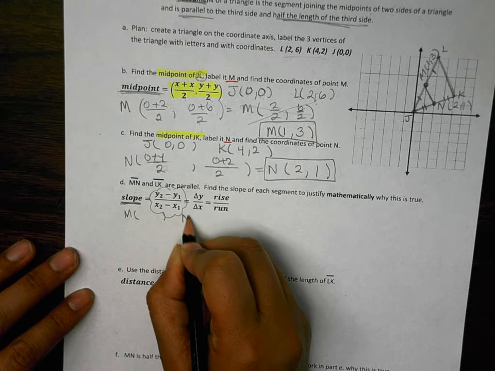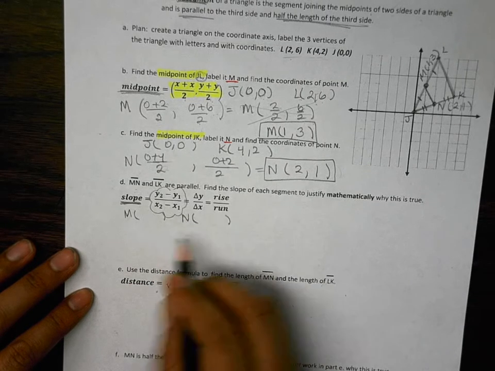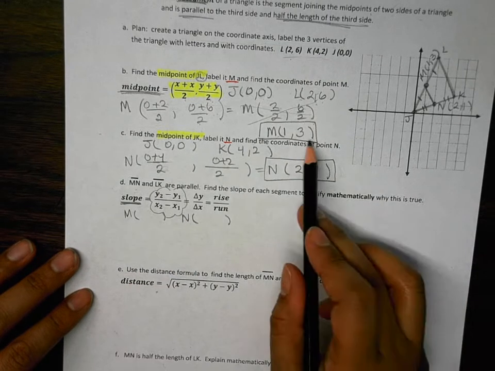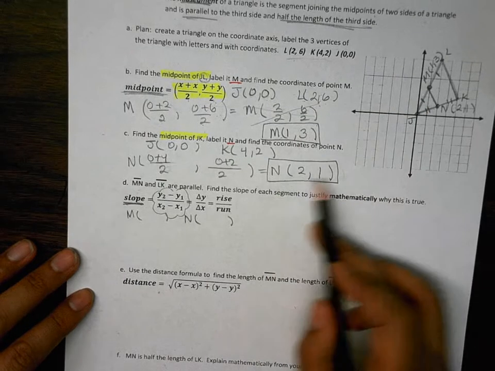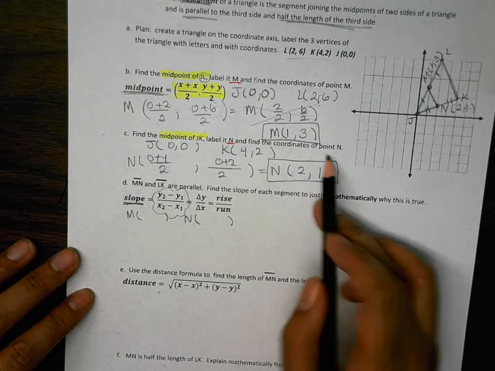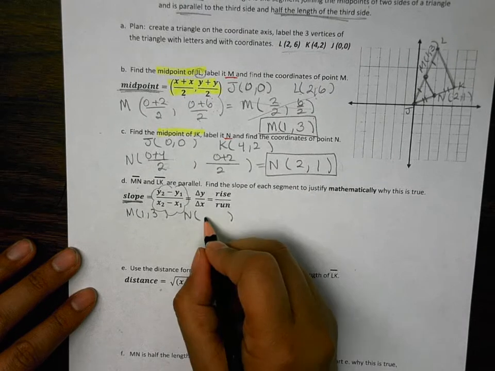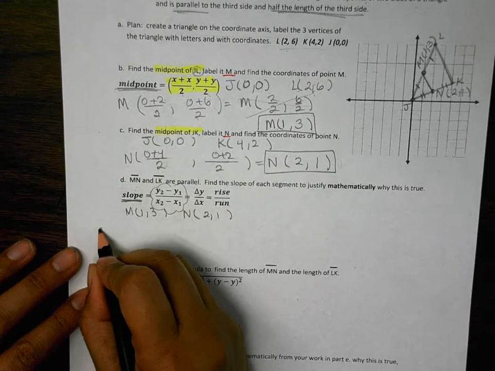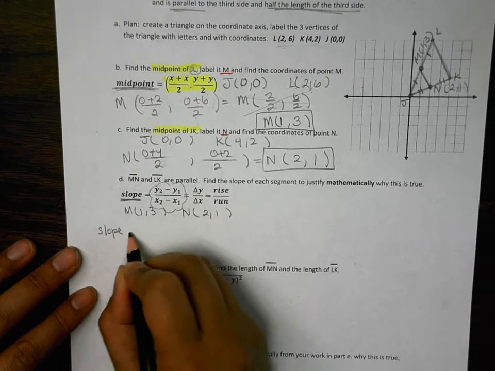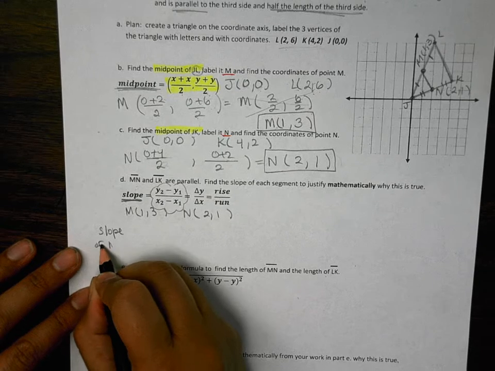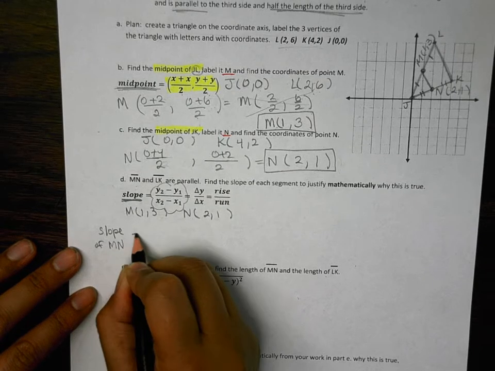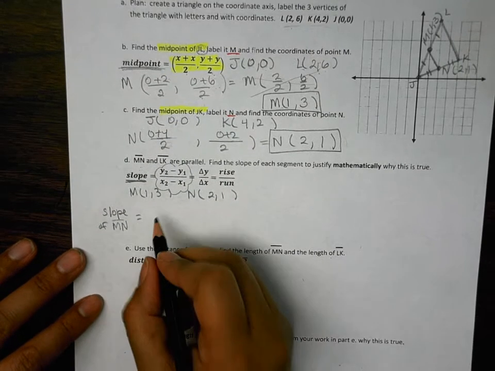Okay, so let's do MN first. M point, N point. What is the point M? We found it. It's written here, and it's nicely written in our workspace. What is point M? And what is point N? And we are going to find the slope of MN.